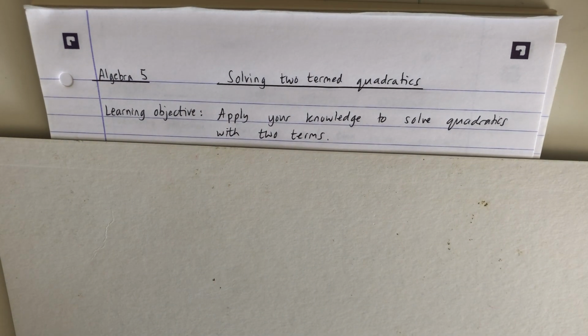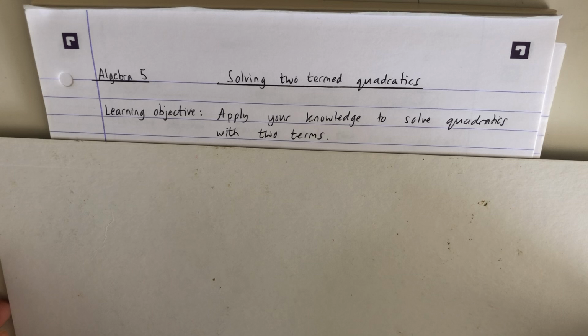Hey, Year 10, just going to go through the rest of Algebra 5. We've been solving quadratics for the last couple of lessons, and there's just one extra thing to do, which is solving quadratics which only have two terms. We've done ones with three terms previously, but now you're going to do ones with just two terms. And this will require you to apply your knowledge to solve quadratics with two terms only.